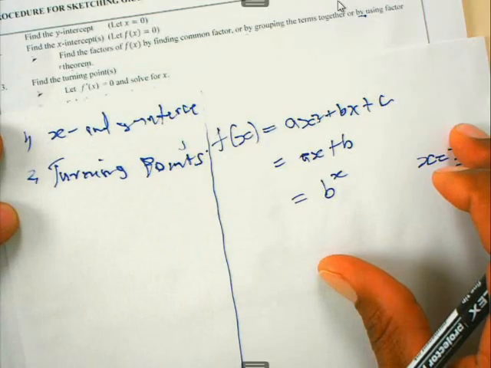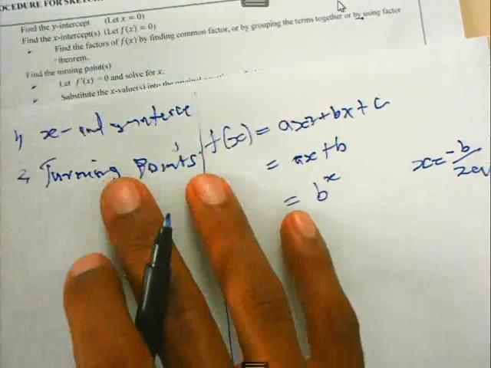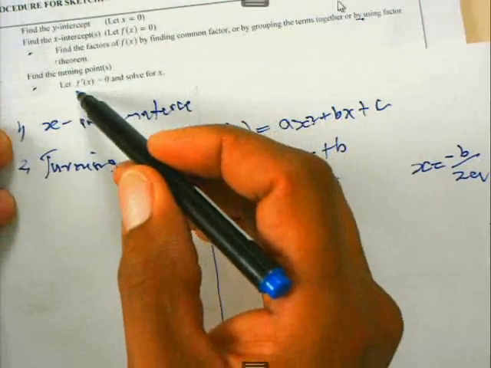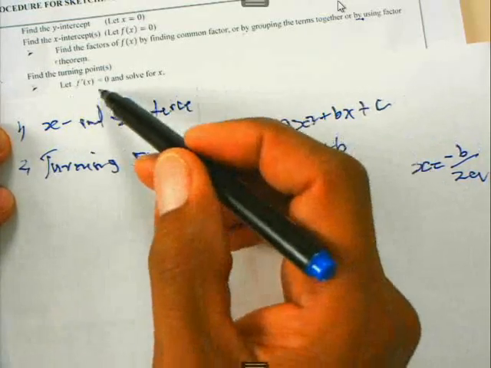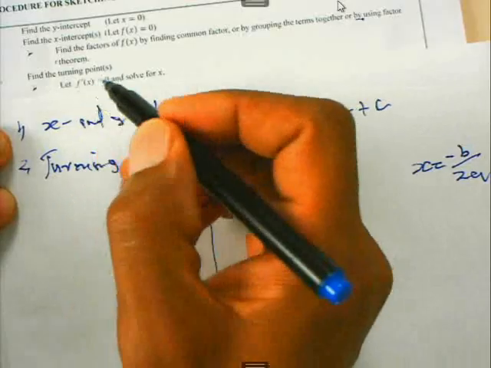How do we determine the turning points? Of course, the first thing that you must look at is we must have f prime of x. What is f prime of x? That is the derivative. Is that correct?